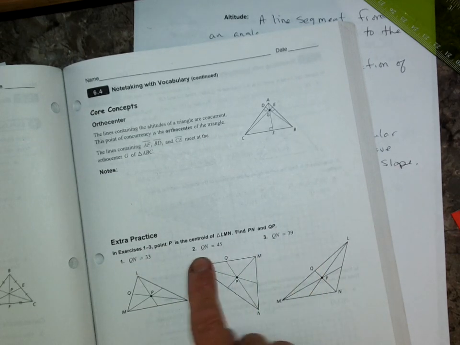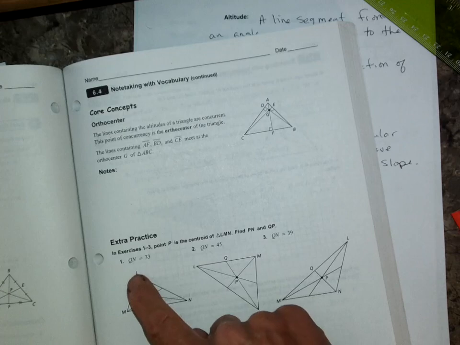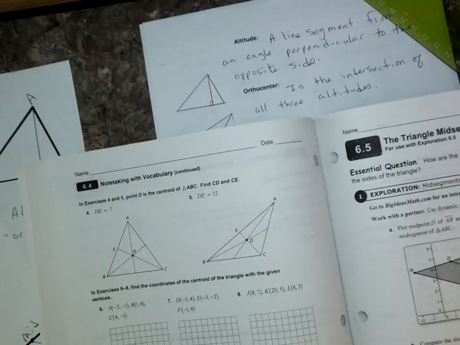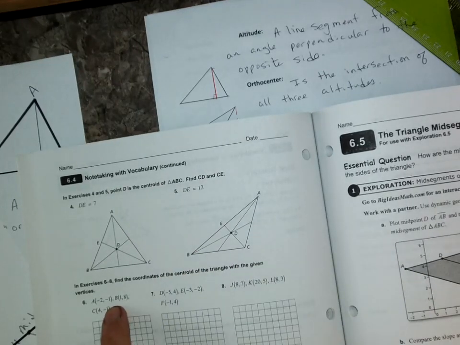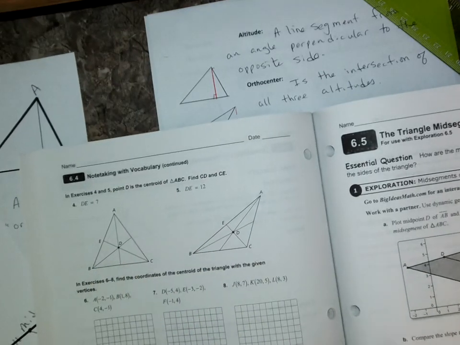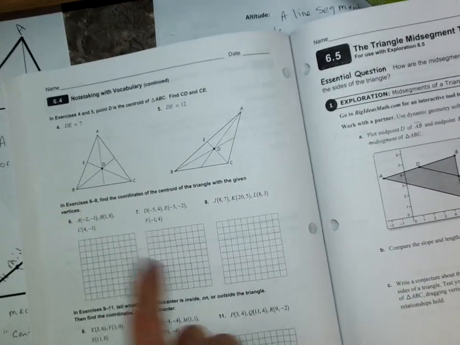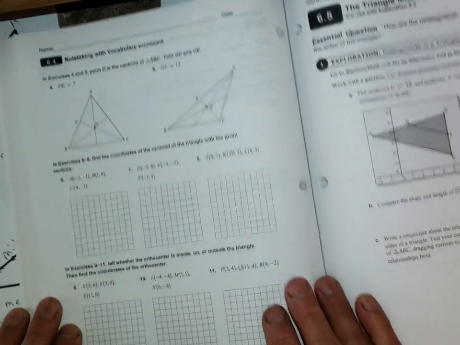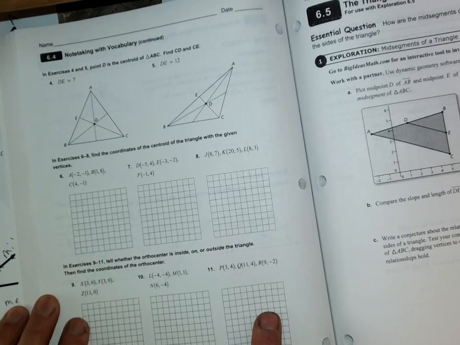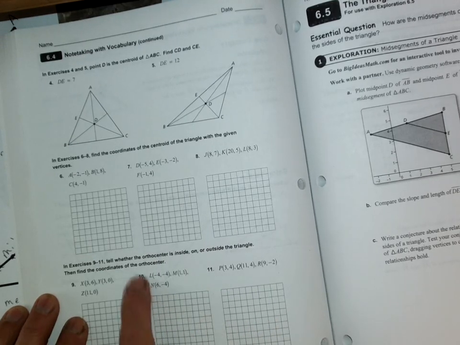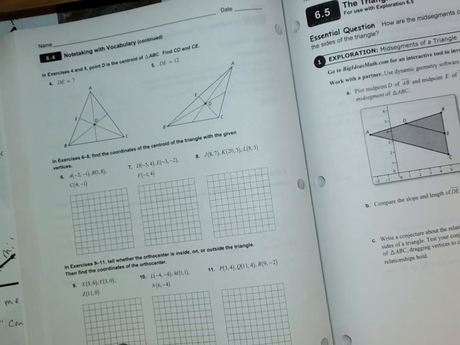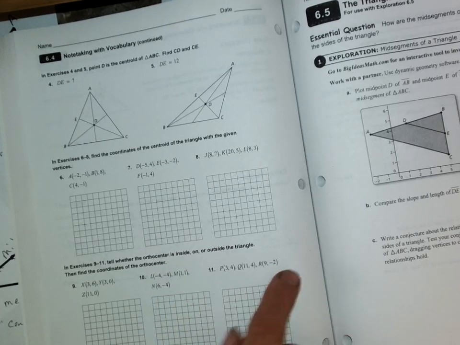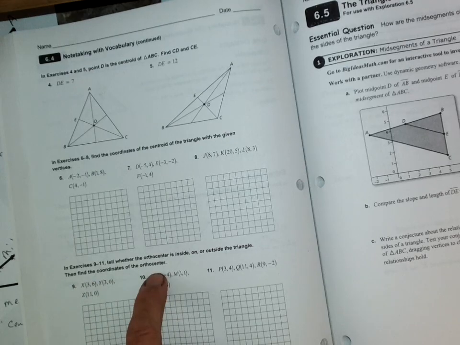Remember this, breaking it into thirds, or this is twice as big as that. Same thing over here. It's a centroid, so again, you have to break it into thirds. Now on 6, you're going to graph it and find the centroid. On 9, 10, 11, you have to find the orthocenter. I first said you just had to find out whether or not it's inside, but no, you do need to find it.